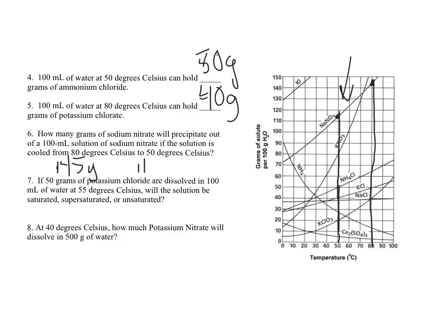And when it's at 50 degrees, I'm just reading it straight off the graph, right there, I can only hold 115 grams, which means as I cool it from 80 to 50, 30 grams are going to fall out. You're finding the difference between the two.